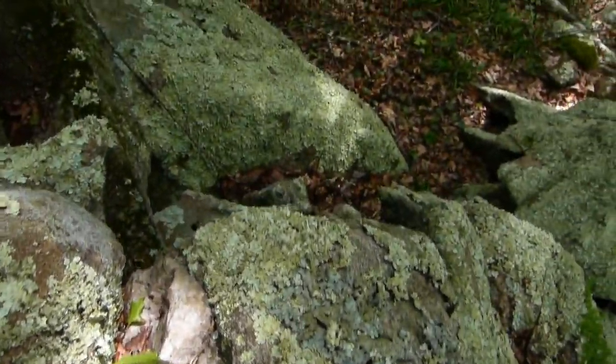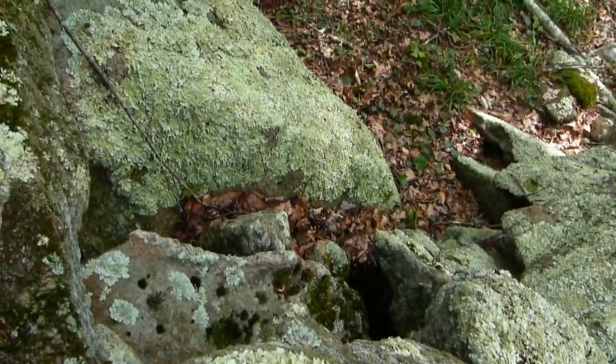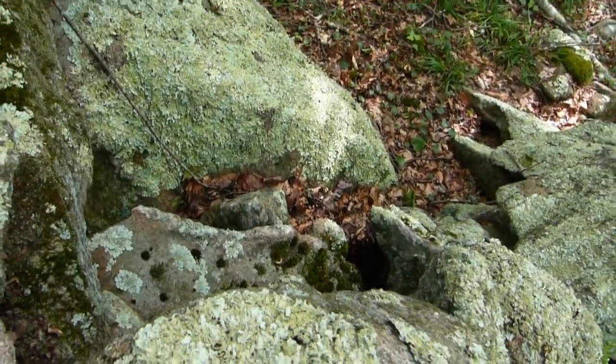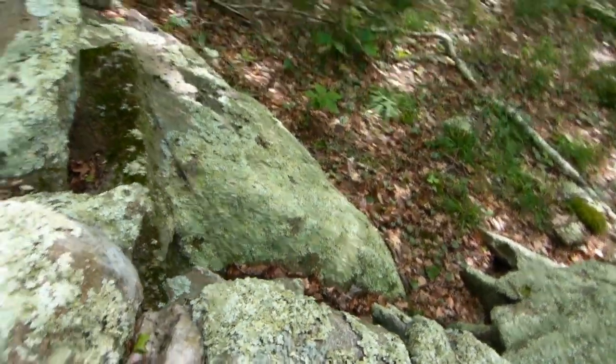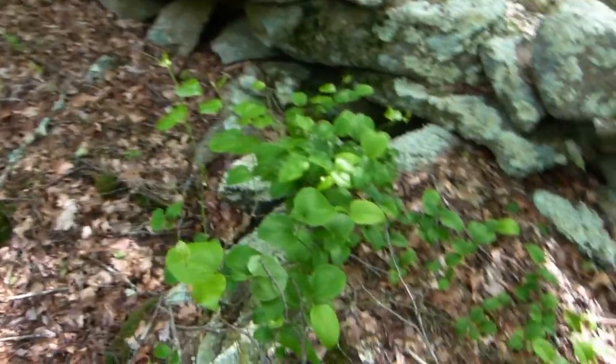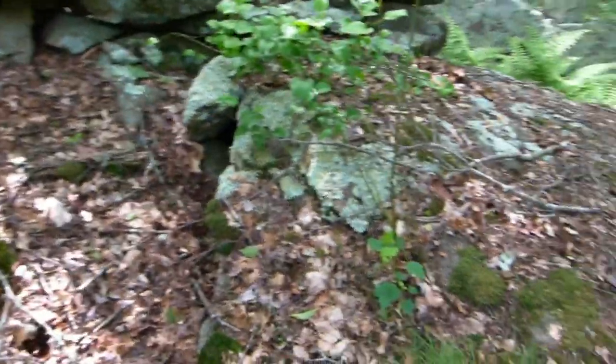I forgot to mention the split while we were on the west side, but as we walk up to the enclosure, we have the wall going in there, we have a split in the bedrock with two stones wedged in it. We'll come on this side of the wall.